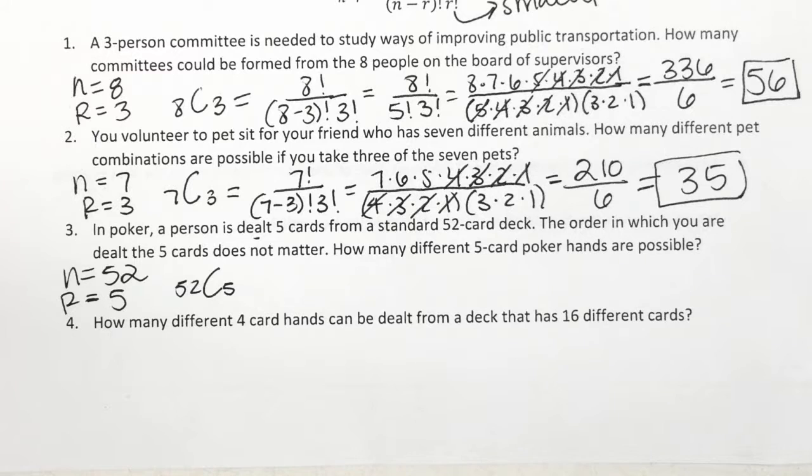Any calculator? Yeah, you see like 52. All the way over to PRB. Here it says NCR. And then you have any other number. Anybody need help with their calculator? Yeah, it's going to be really big.